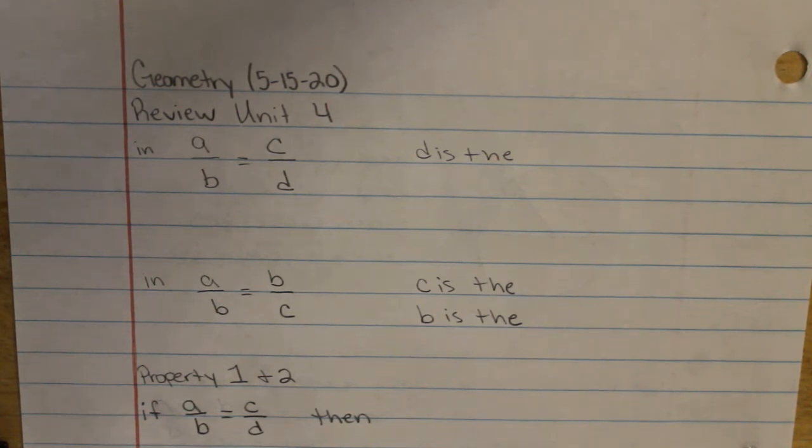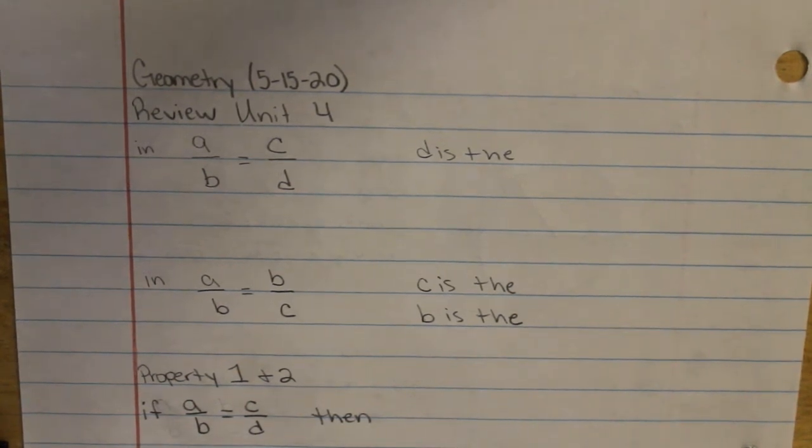So for Unit 4, I wanted to go over proportions. Now, I'm not going over how to set them up. I'm not going over what is the proportion for similar triangles. I'm just simply going over proportions. So I want to give you a couple names here.